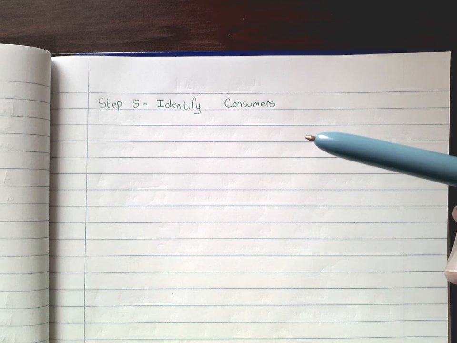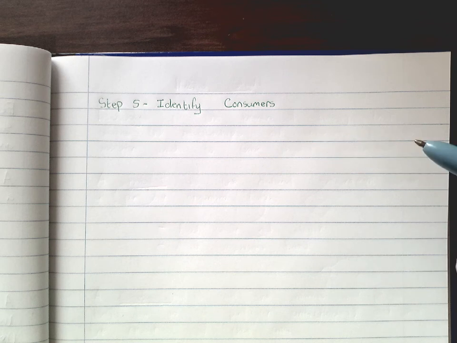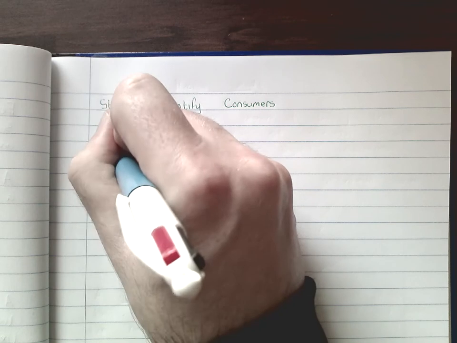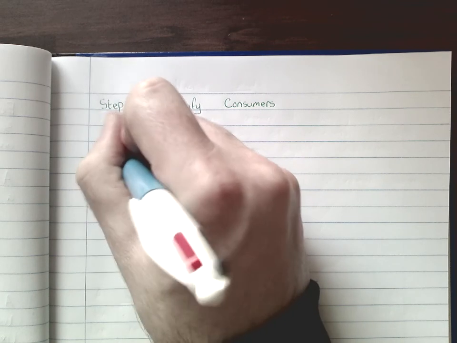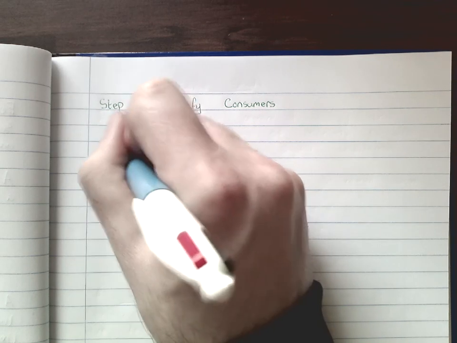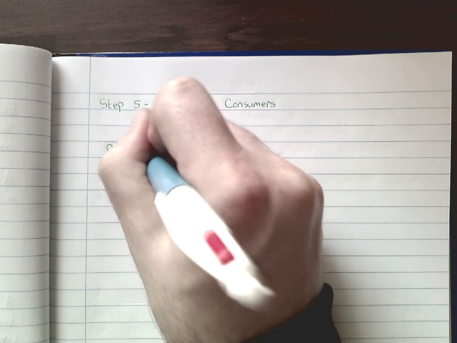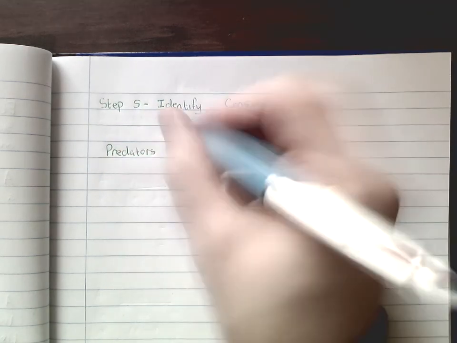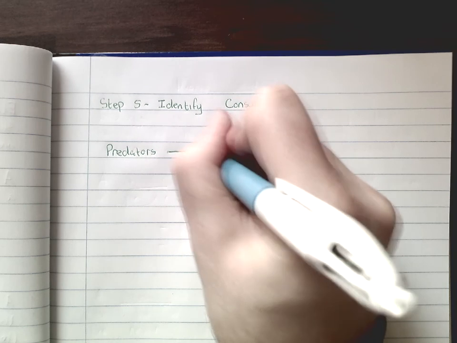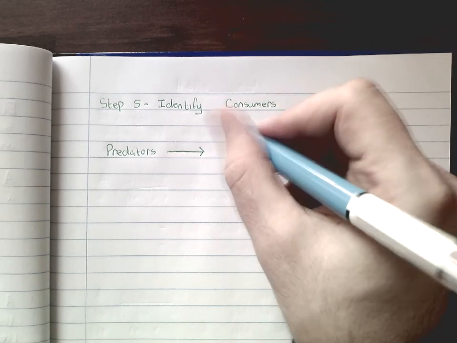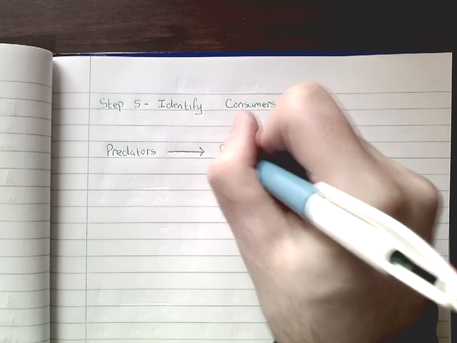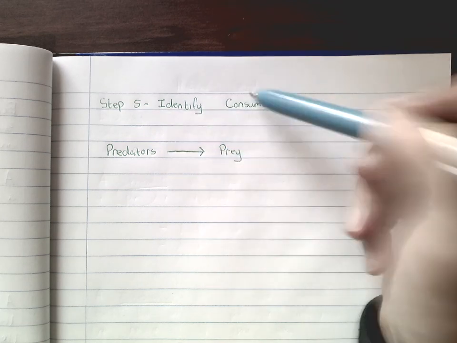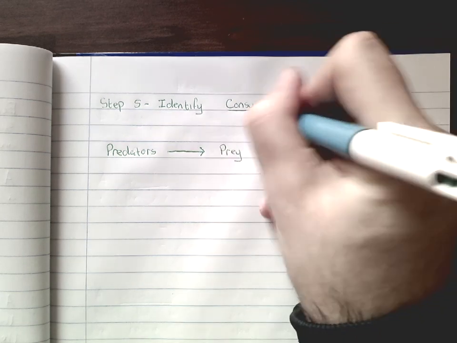So one very common example would be predators, and they relate directly with prey. So these two things are classified as consumers.